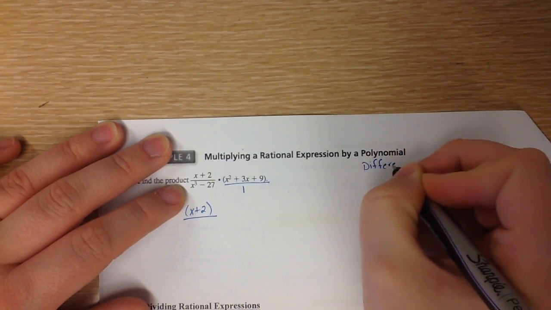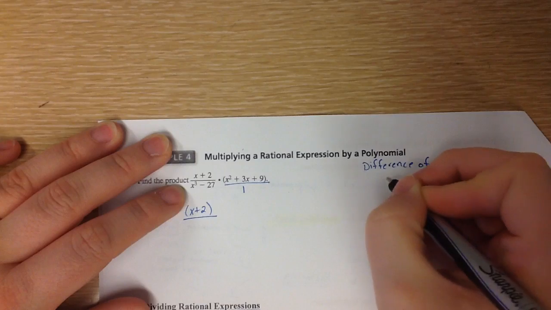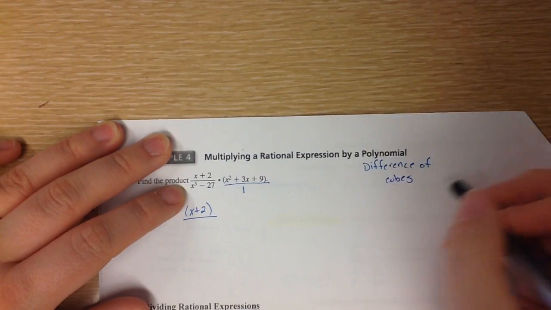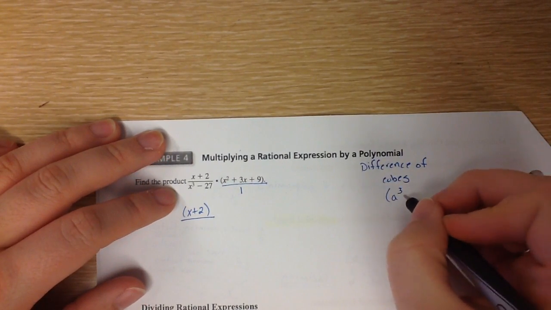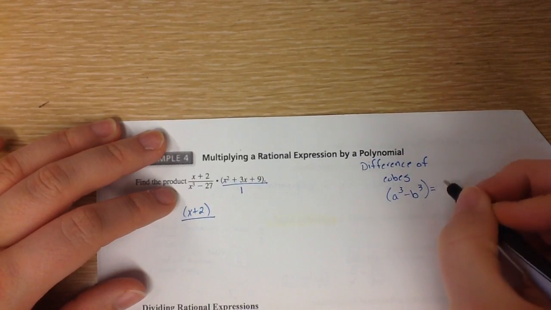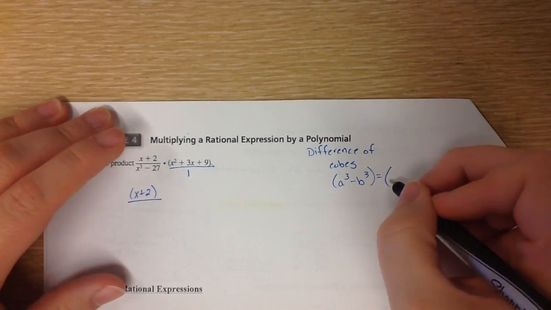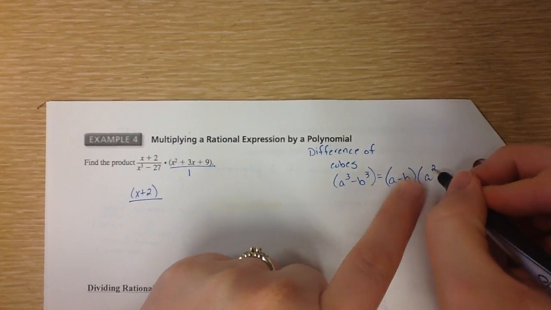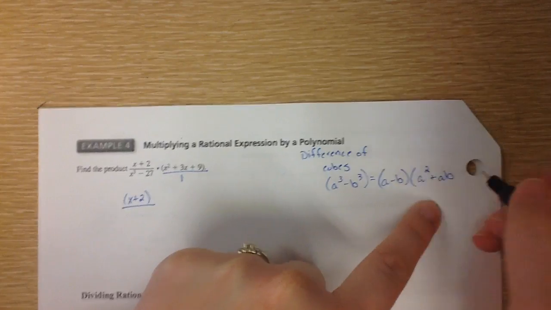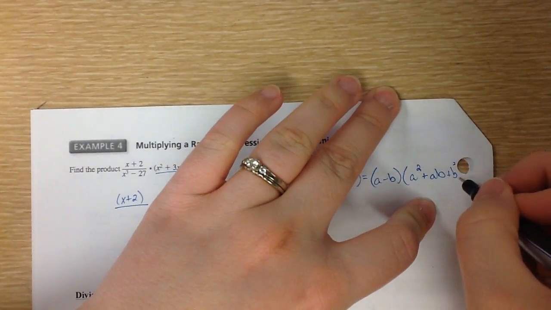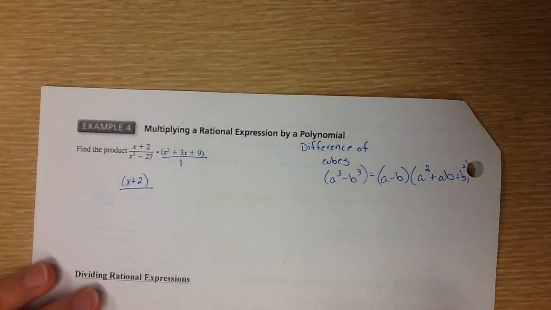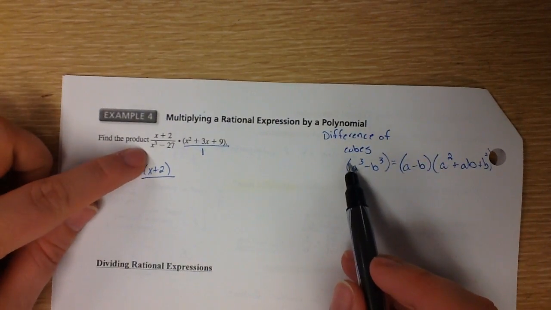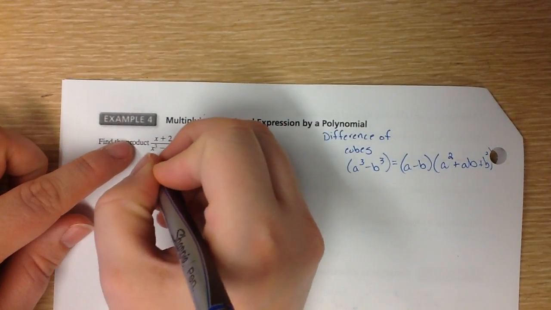So we're going to need to know our difference of cubes. If I have a cubed minus b cubed, that's the same as taking a minus b times a squared, now change my sign, plus ab, last one's always plus b squared. So my a in this case is x.